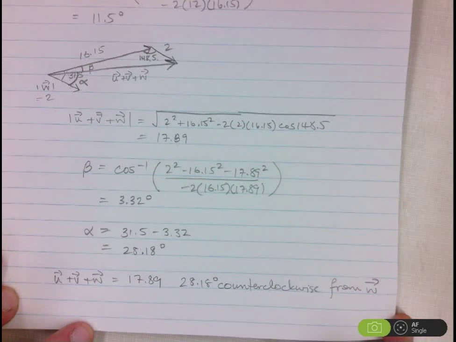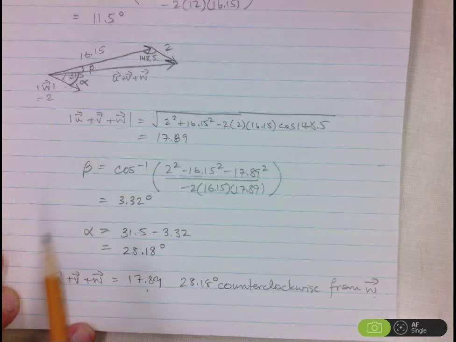So again, I was looking for magnitude and direction. Since there was no specific way to define the direction, I chose the one that was easiest, in this case relating it to the vector that was 2 newtons, which was the last one that I added. Okay, that's it for now.